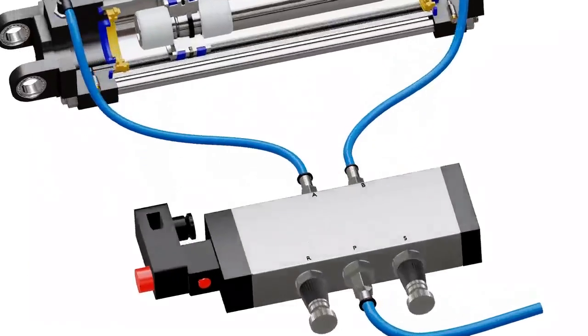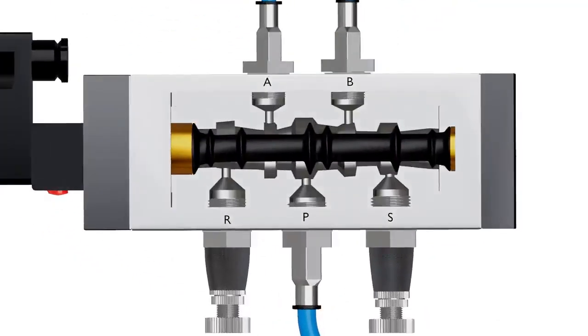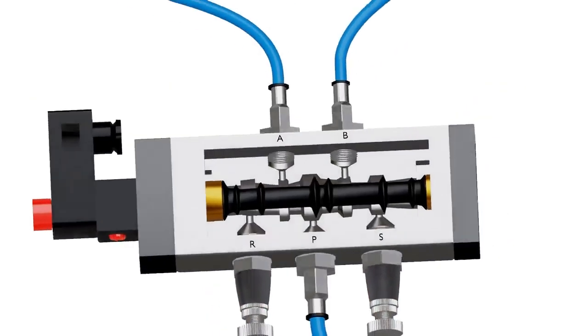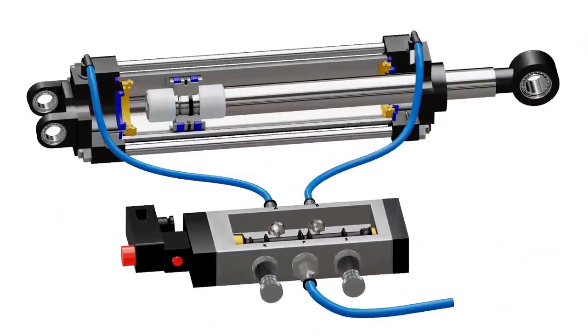The valve shown here is a 5-port 4-way valve. The ports A and B are connected to the cylinder. Port P is connected to the compressed air supply unit. Ports R and S are exhaust ports to which the pneumatic mufflers are attached. Now let's understand how a pneumatic cylinder works.